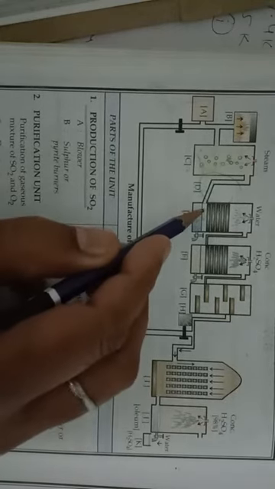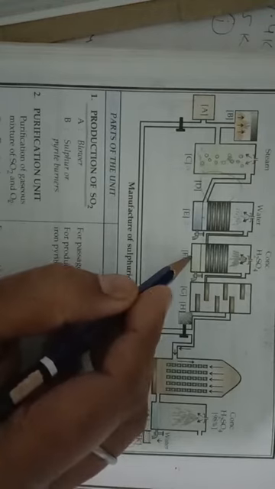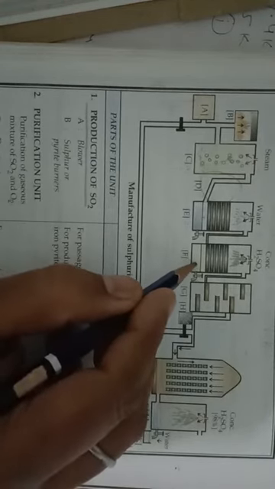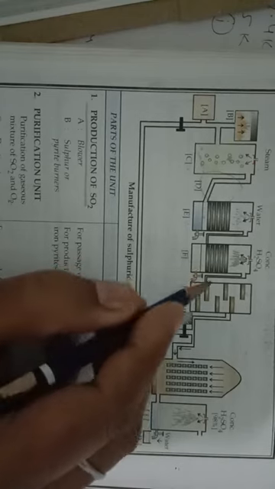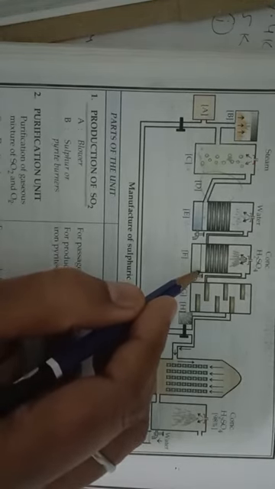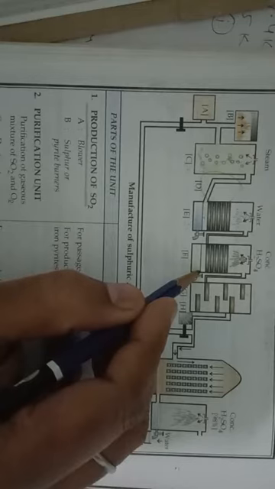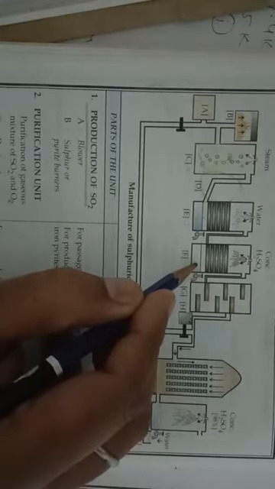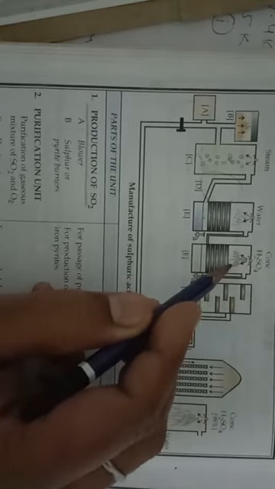The gaseous mixture from the scrubbing tower comes to this drying tower, which is used for drying the gaseous mixture. Moist gases are dried by downward spray of concentrated H2SO4. In the presence of concentrated H2SO4, the moist gaseous mixture coming from here to here will be dried up. Then the mixture is sent to the arsenic purifier.